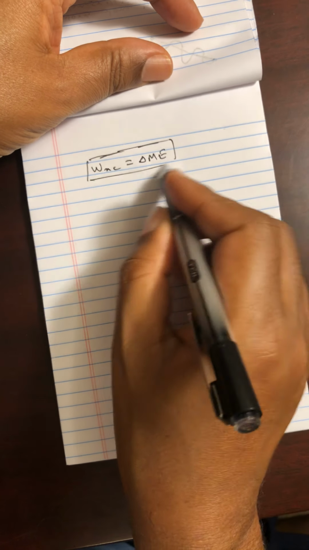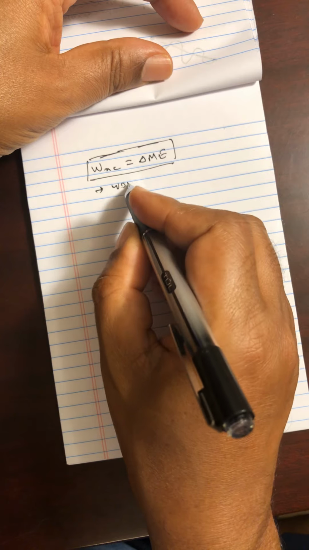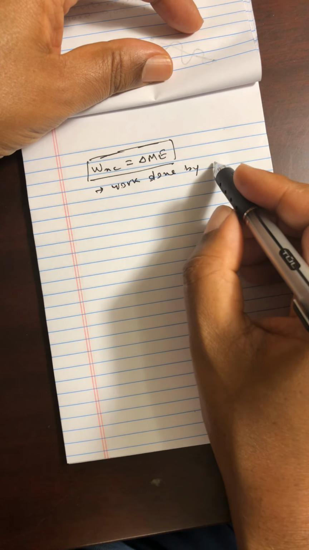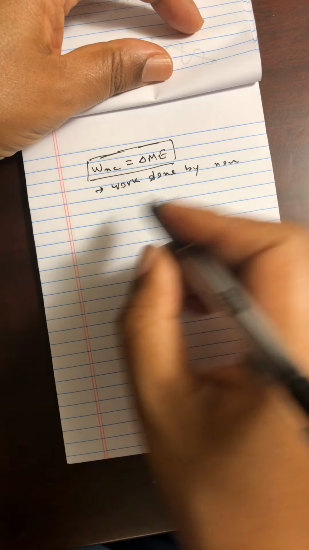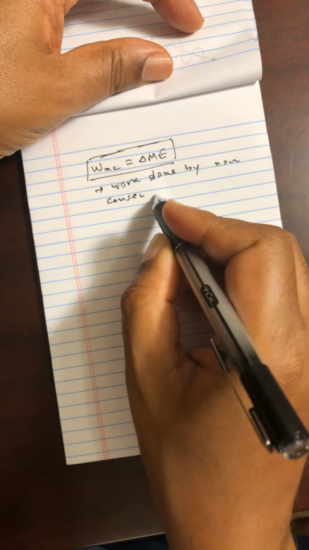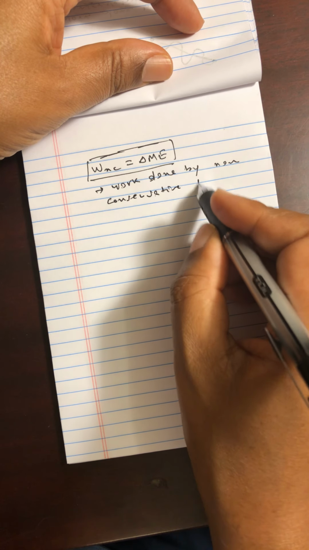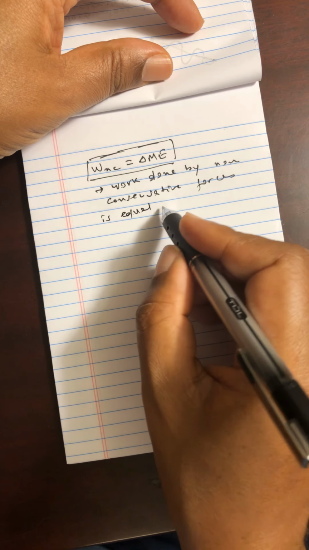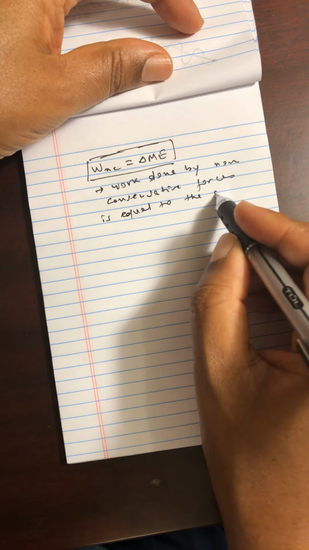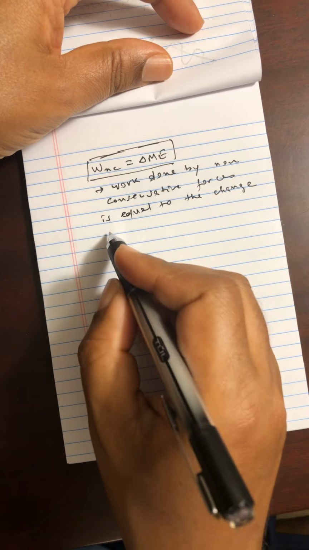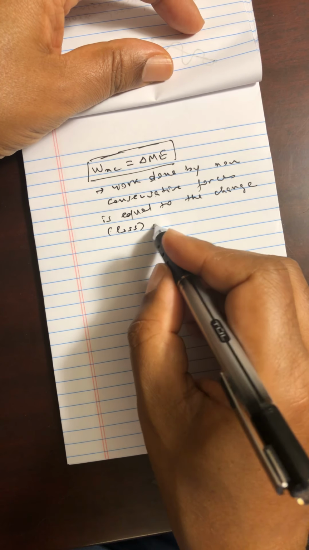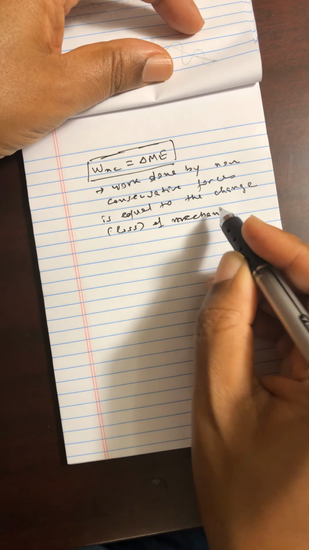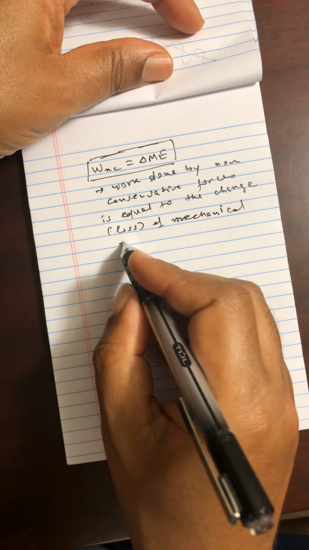In words, that means the work done by non-conservative forces is equal to the change, or loss, of mechanical energy.